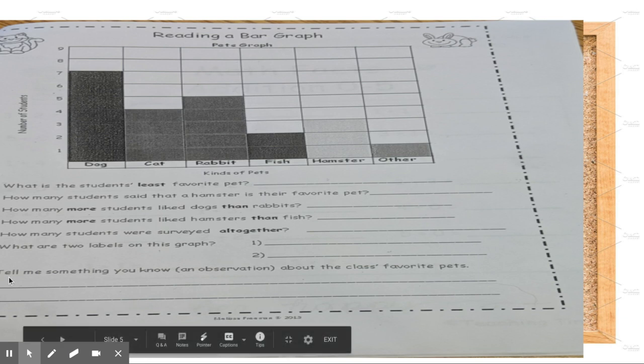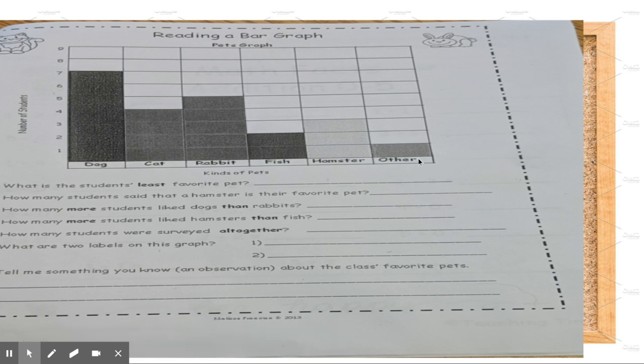And the last thing says, tell me something you know or you observed about the class's favorite pets. So I want you to look at this graph and give me one observation. What's one thing that you know looking at this graph?